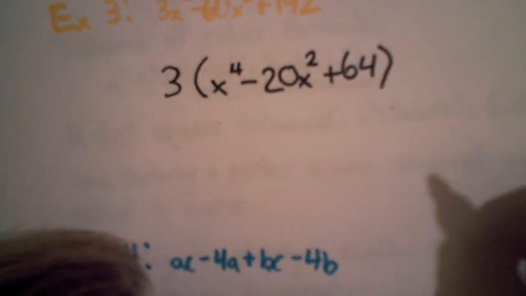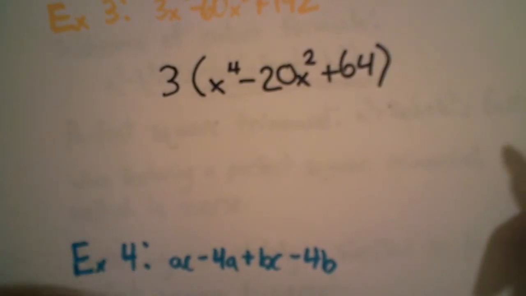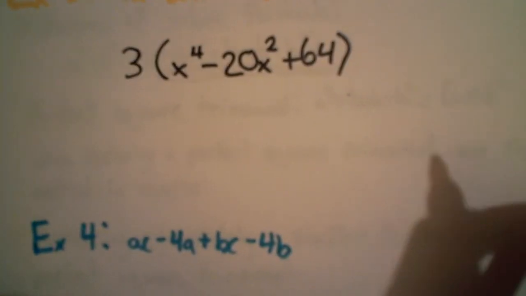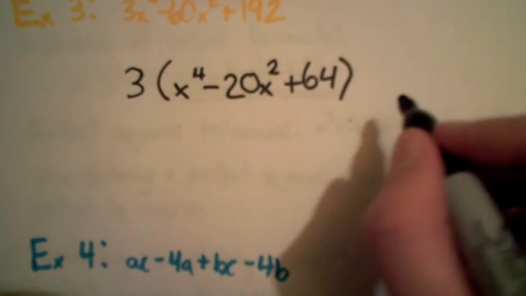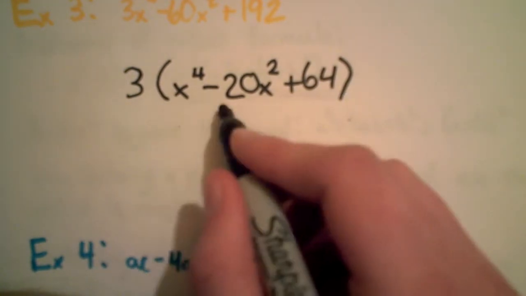Now there's one more thing we can do, and that is to figure out if there are any factors of 64 that let us simplify this any further.